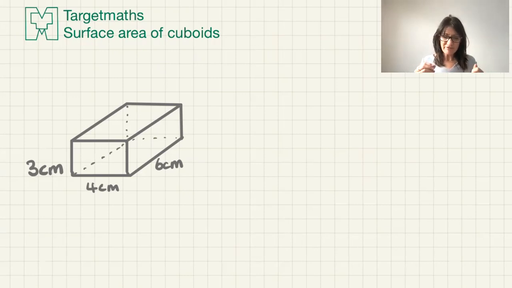We're going to do it in a very systematic way. We're going to do it in a very organized way. And then that way it will be more efficient and I'm less likely to make any mistakes.